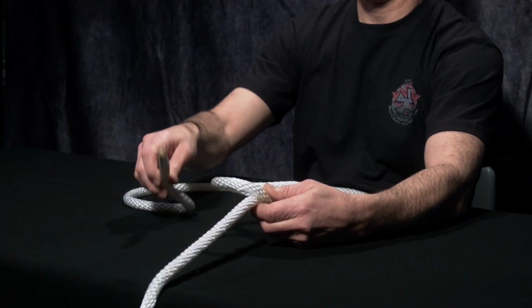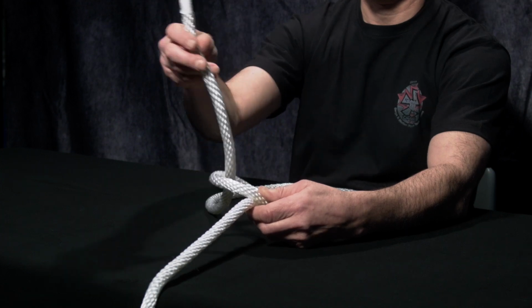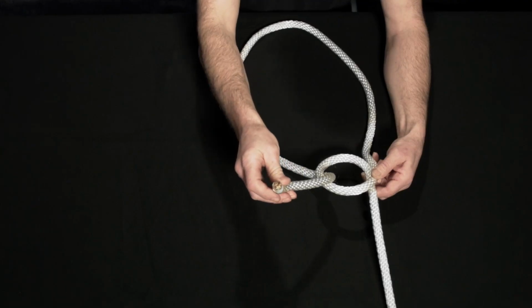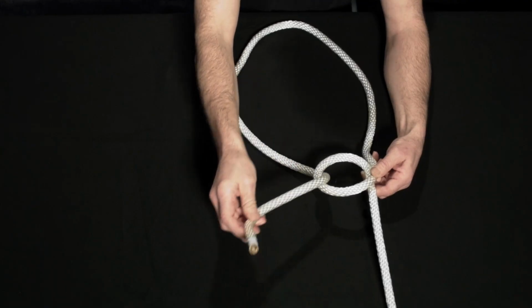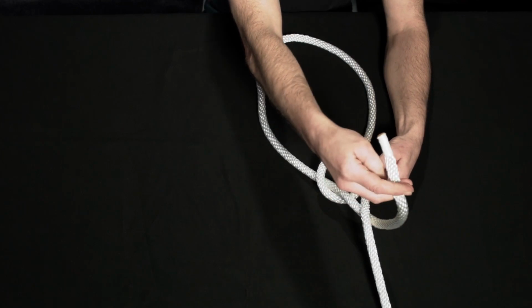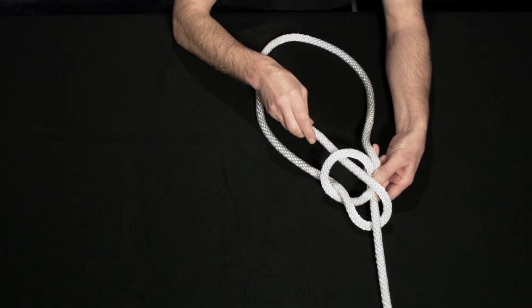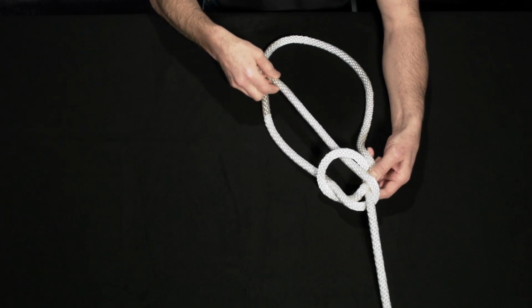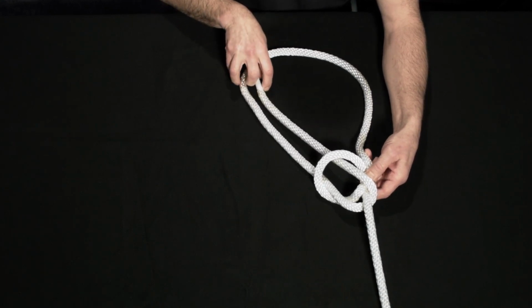Take the tail in your right hand and follow through the loop upwards from the bottom. As the story goes, the rabbit comes out of his hole, goes around the tree, sees his shadow, and goes back down the hole. Be sure to pull a little extra rope through the knot to leave adequate tail.